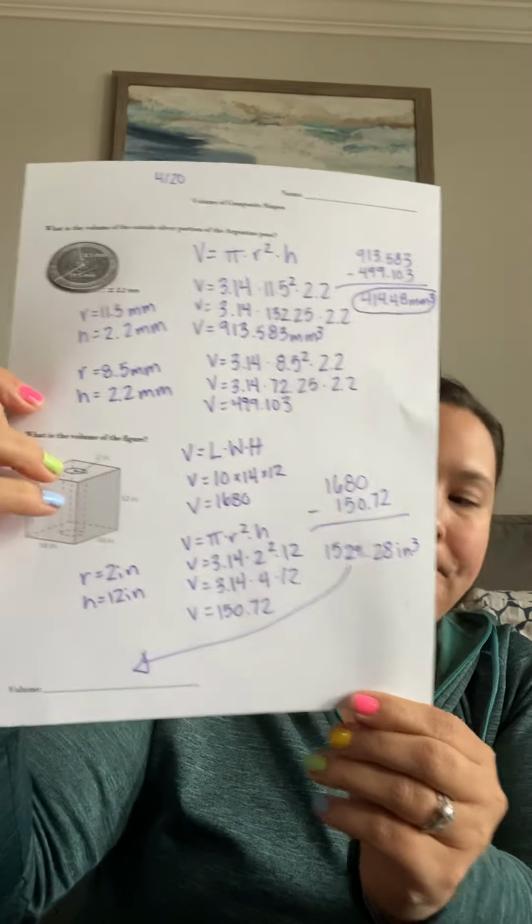Just like that. All right, last one, you're going to go ahead and find the volume of both of the cones and add them together, and that's it, right? And if you guys need a little help, the volume formula for a cone is pi times radius squared times height, and you're going to divide that by 3.